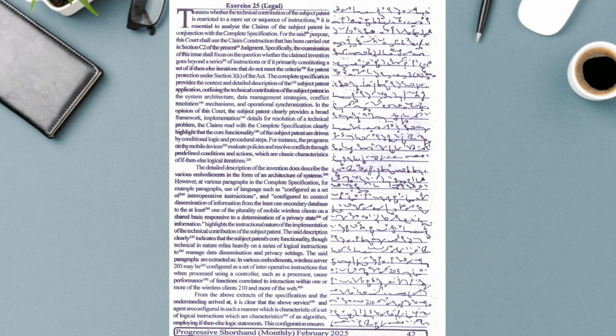The claims read with the complete specification clearly highlight that the core functionality of the subject patent is driven by conditional logic and procedural steps. For instance, the programs on the mobile devices evaluate policies and resolve conflicts through predefined conditions and actions, which are classic characteristics of if-then-else logical iterations.